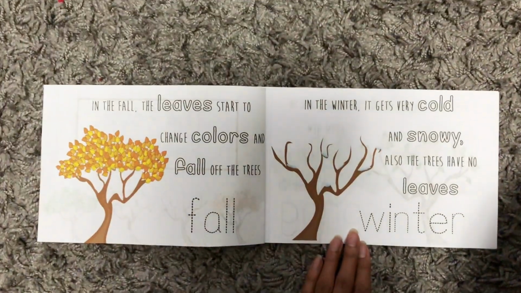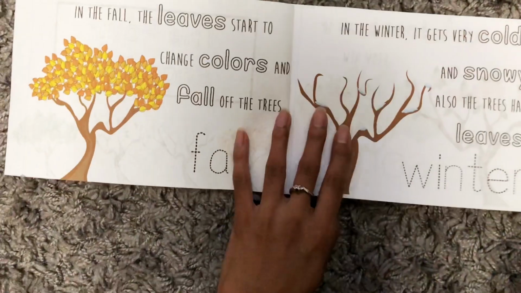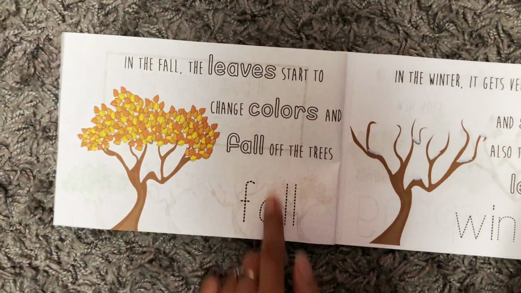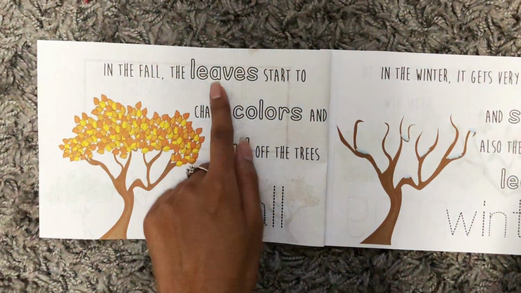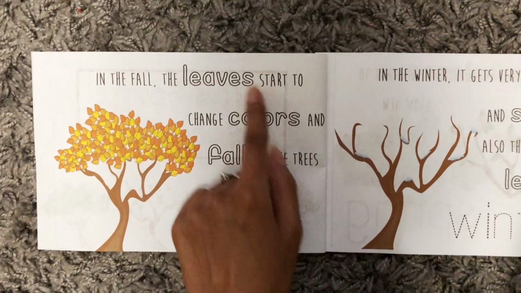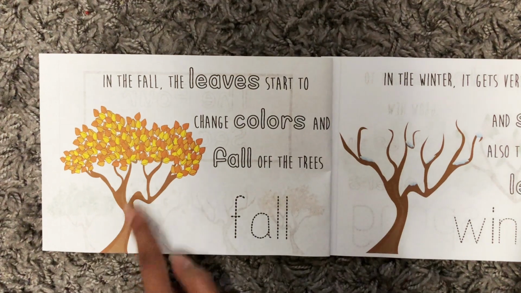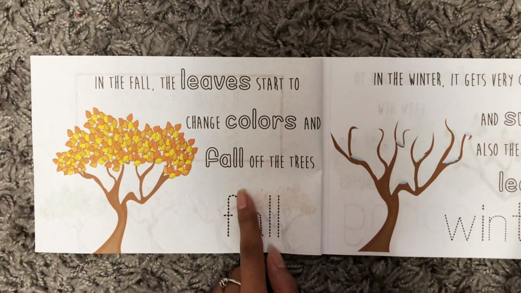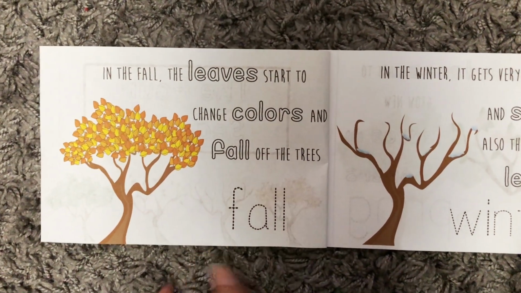When you open it up, it's going to look like this. Over here you're going to have fall, and it says in the fall the leaves start to change colors and fall off the trees. They'll have letters here that they could color in. They have an image of a fall tree and the word fall that they can trace here.